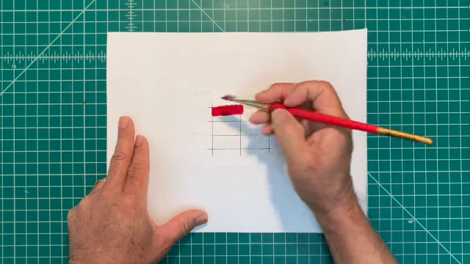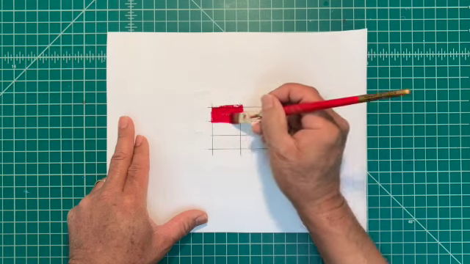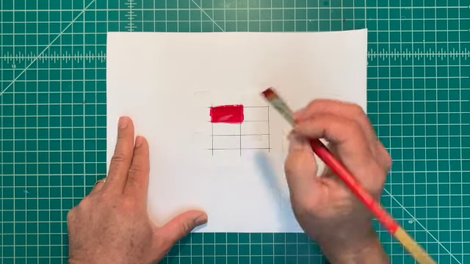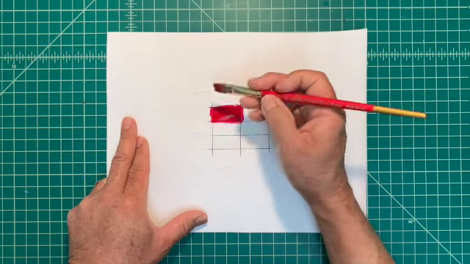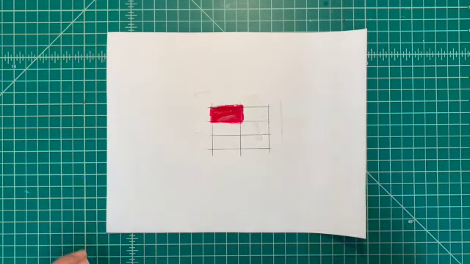And like always, you could rotate the brush to get things smoother. So I'm going to leave that. And I'm going to stop my camera for the time being.